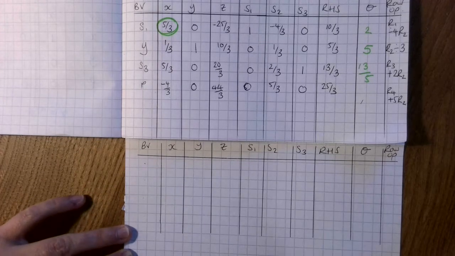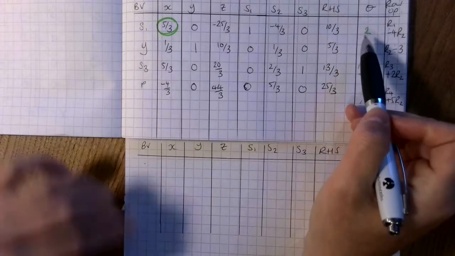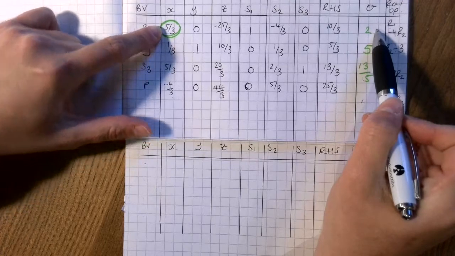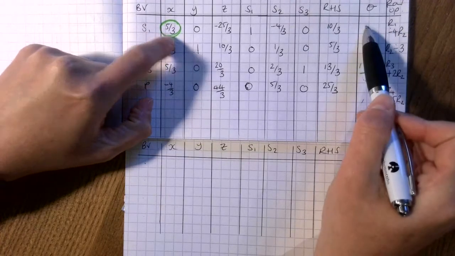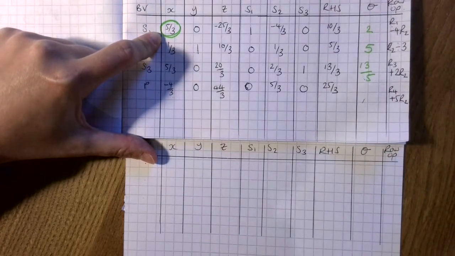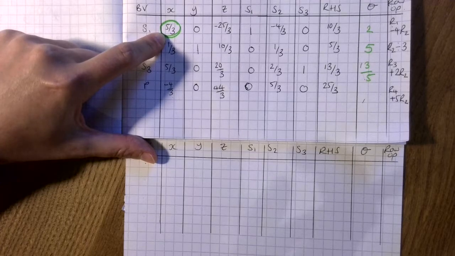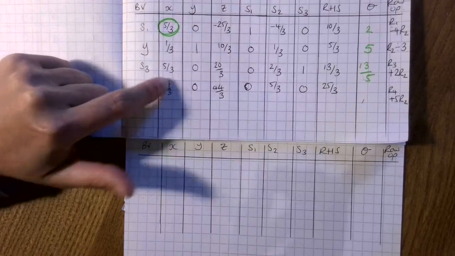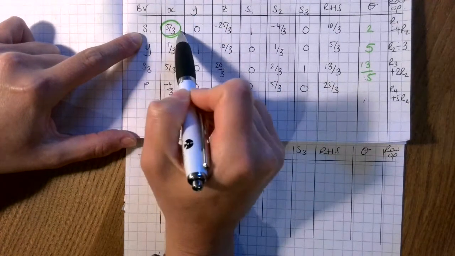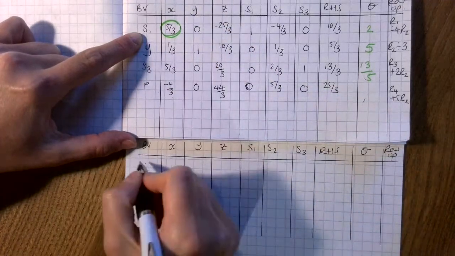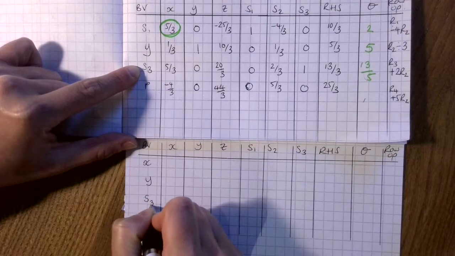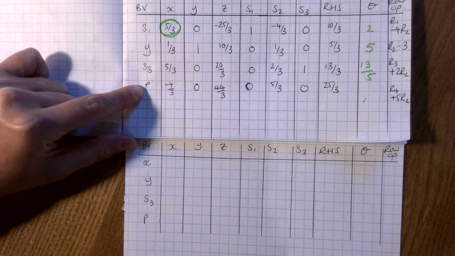Okay, so the next iteration, I worked out that they were my ratios. The smallest positive was 2. So that 5/3 there is my pivot element. So again, the aim is to make that equal to 1 and these 3 equal to 0. So S1 becomes an X. We go across to our pivot element and that's what it becomes. So that becomes an X, that stays as a Y, that stays as an S3, and that stays as P.